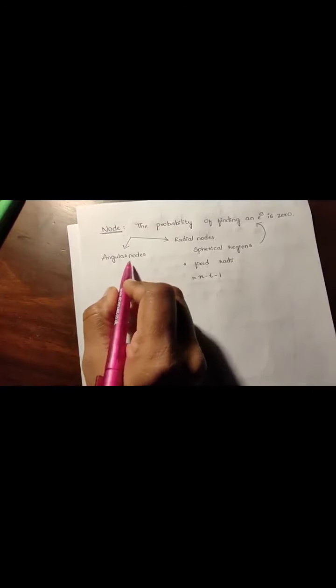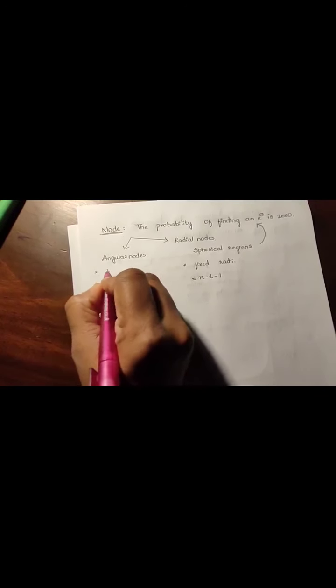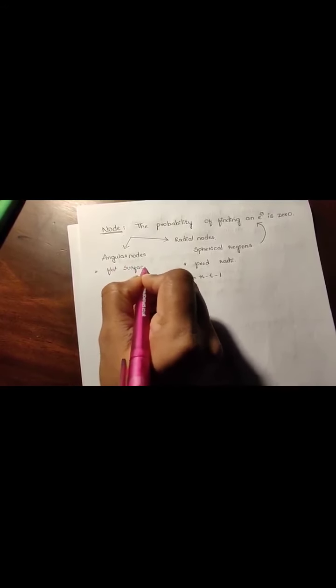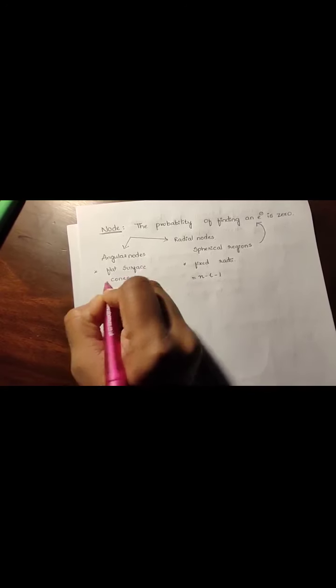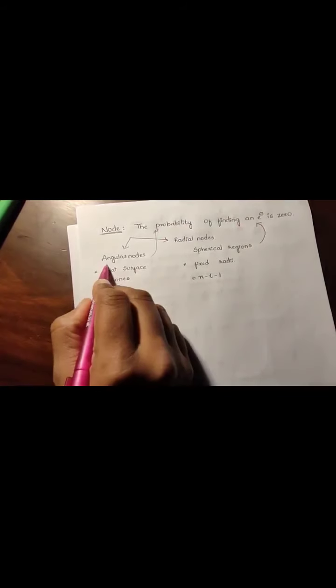Angular nodes are flat surfaces or cones where the probability of finding an electron is 0. The number of angular nodes is equal to the azimuthal quantum number L. So if we want to calculate the total number of nodes, we can add angular nodes plus radial nodes.